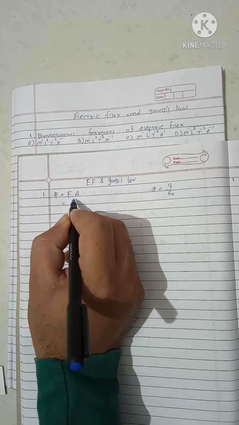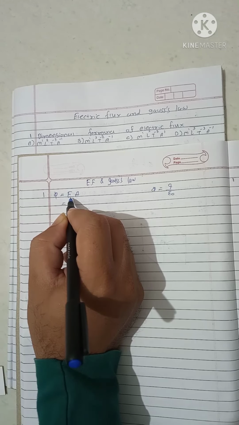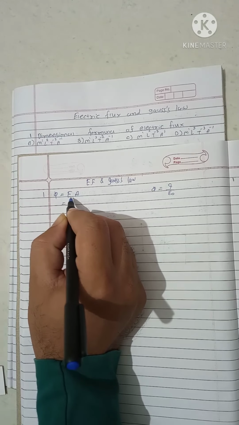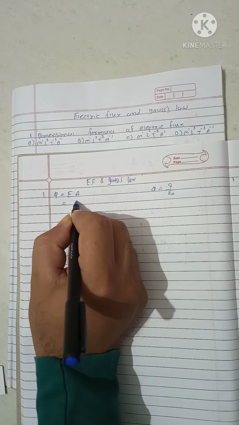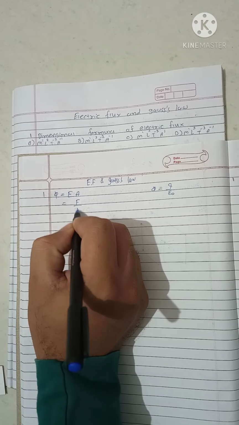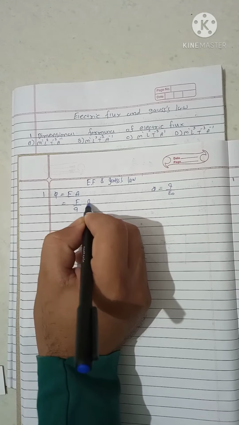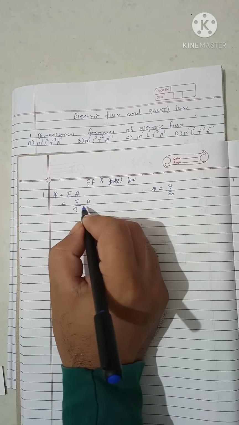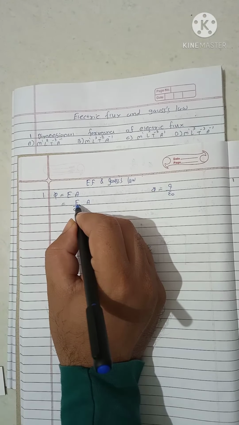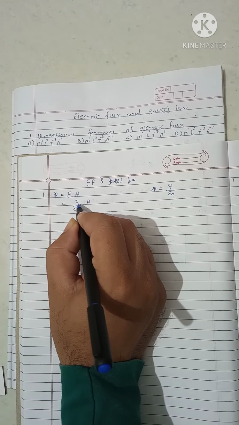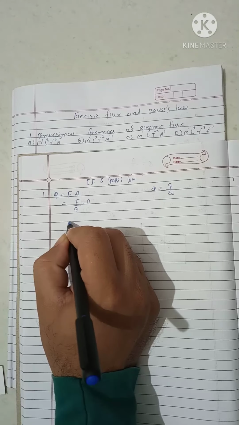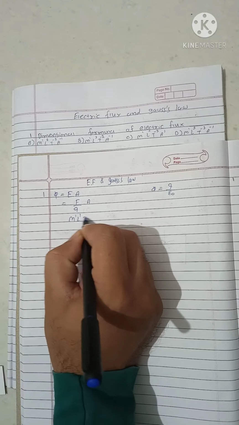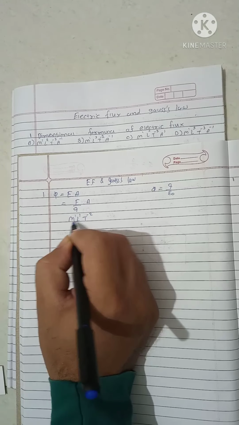Now if we don't remember the dimensional formula for electric field, then we can simplify it into force upon charge into area. So now we know the dimensional formula for force, and that is M1 L1 T minus 2.